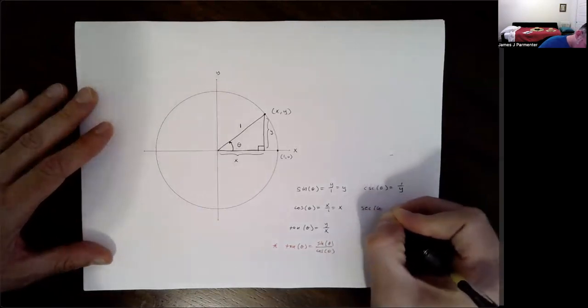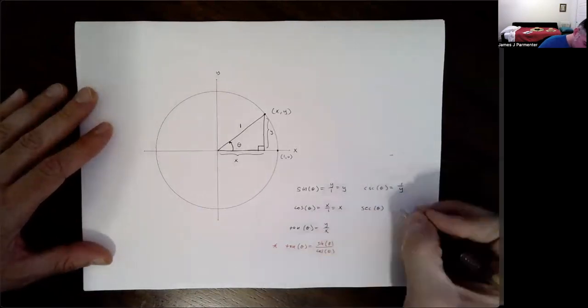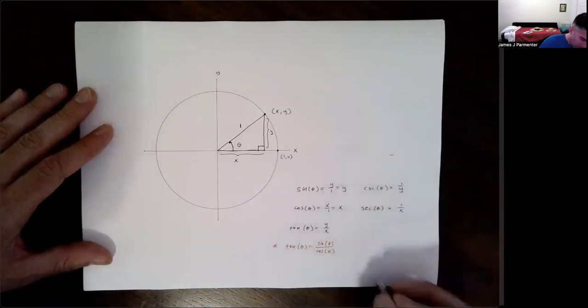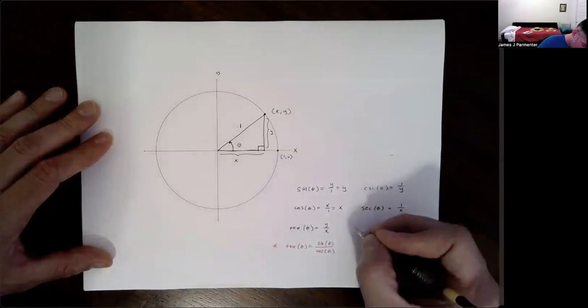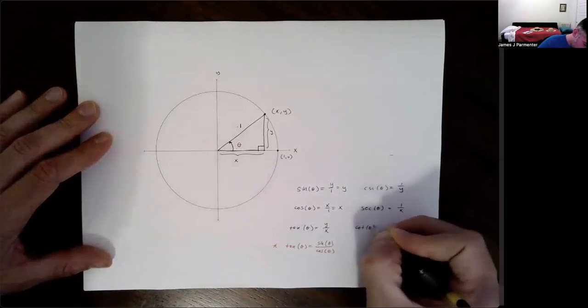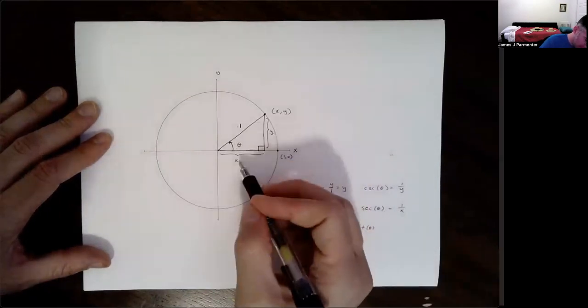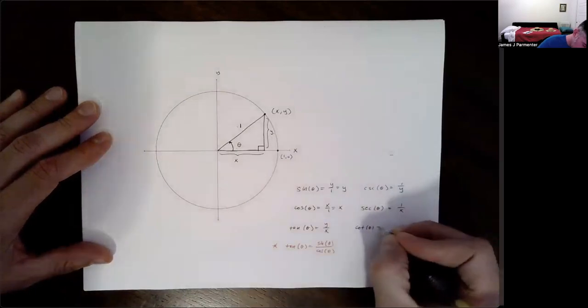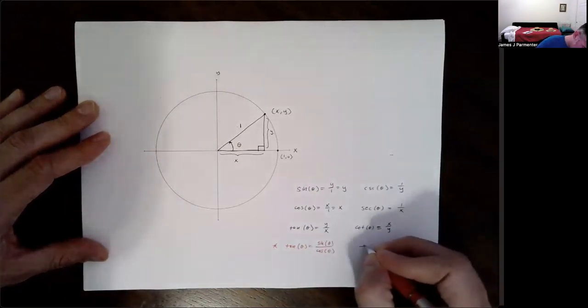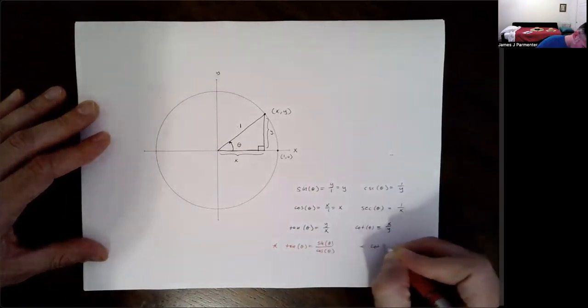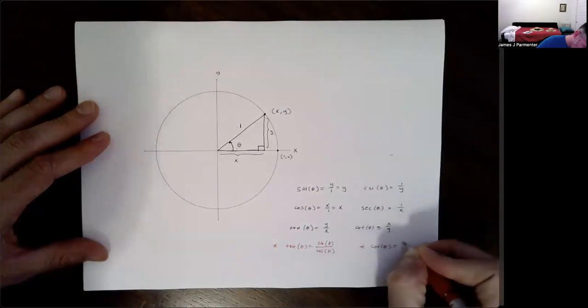Secant of theta is the reciprocal of cosine. It's going to be 1 over x, or if you prefer, hypotenuse over adjacent. And finally, cotangent of theta, instead of being opposite over adjacent, is adjacent over opposite. So it's x over y, which again is just the reciprocal of tangent. I will also point out, people like to think of cotangent of theta as cosine of theta divided by sine of theta.